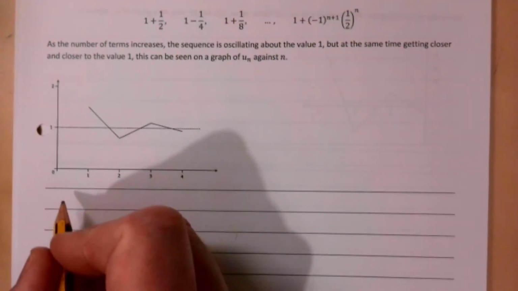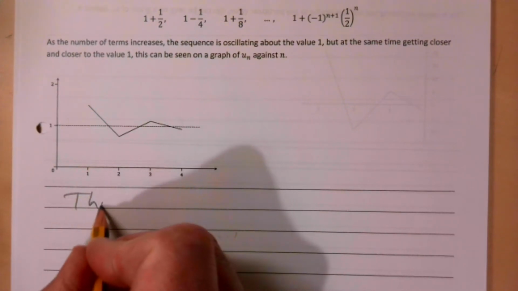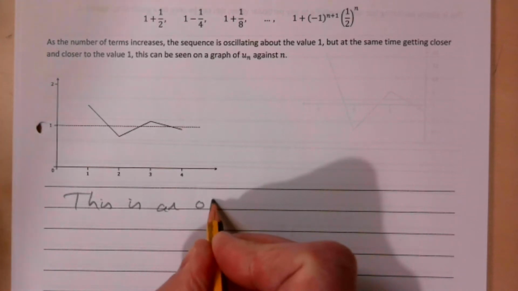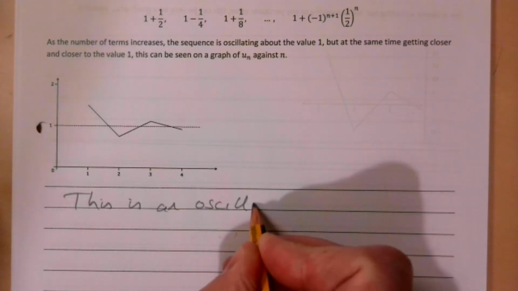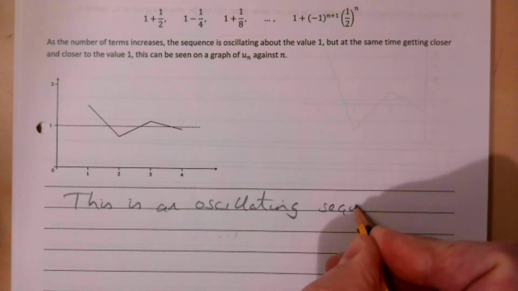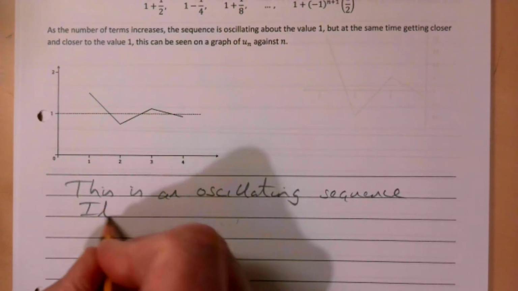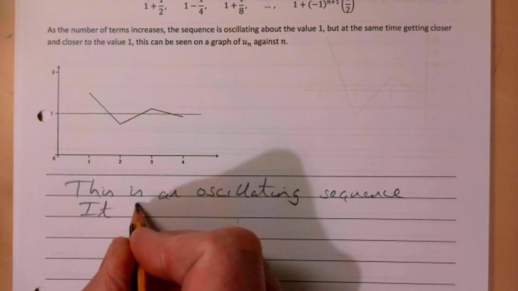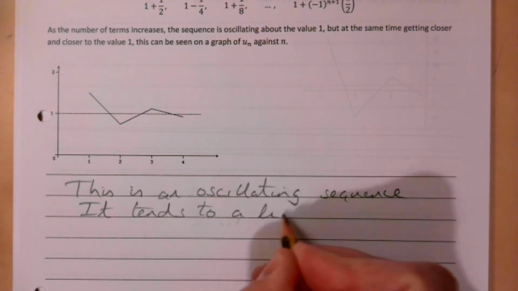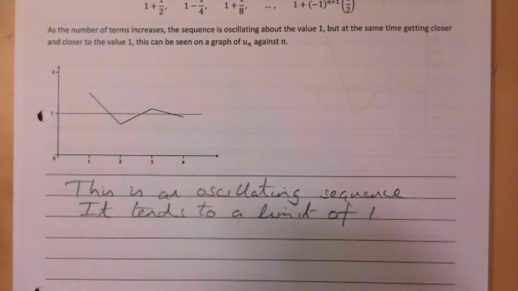Okay, so all I've written below, this is an oscillating sequence, it tends to a limit of 1.